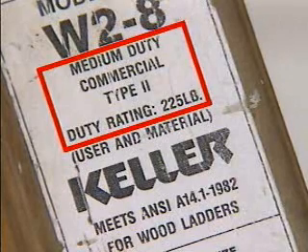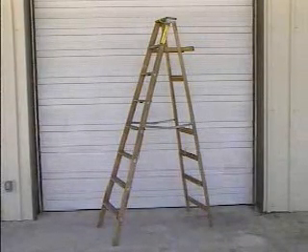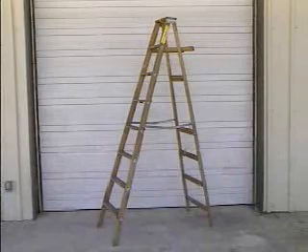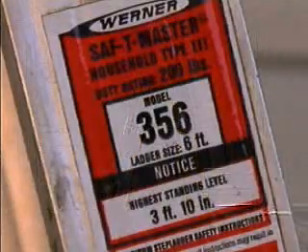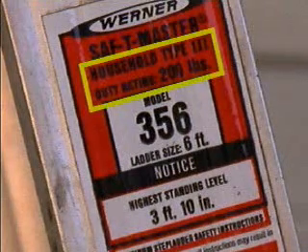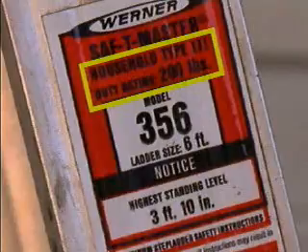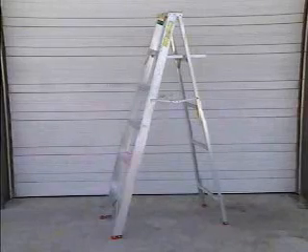Ladders in the Type 2 category have a maximum load-bearing capacity of 225 pounds. Type 2 ladders are medium-duty ladders commonly used in offices for light maintenance and in similar applications. The fourth category is Type 3. Type 3 ladders have a maximum load-bearing capacity of 200 pounds. Ladders in the Type 3 category are light-duty ladders typically used for light household jobs.